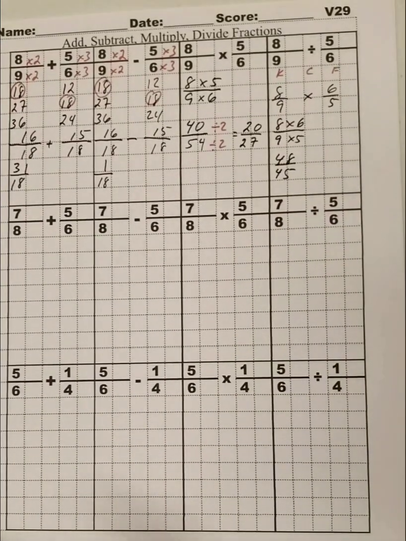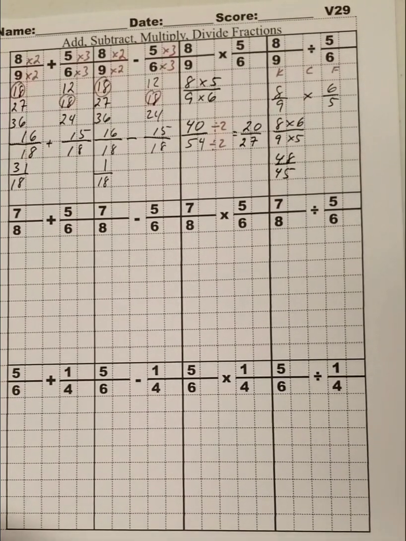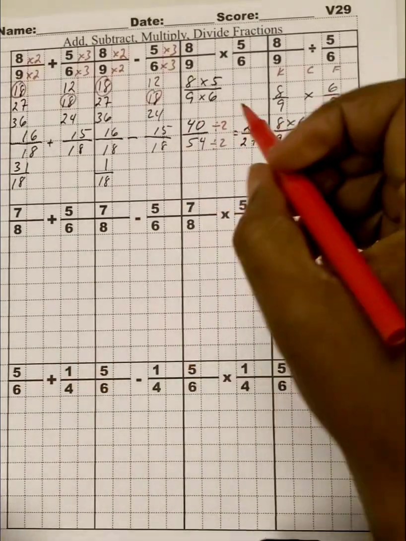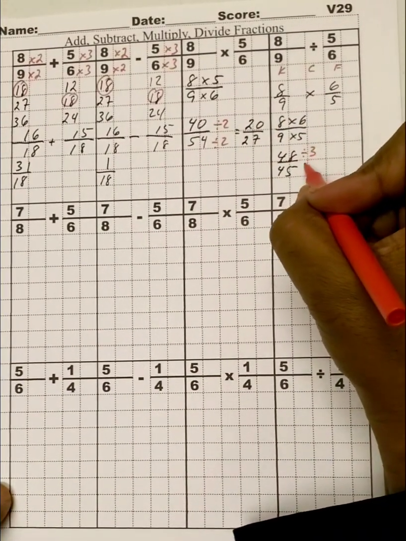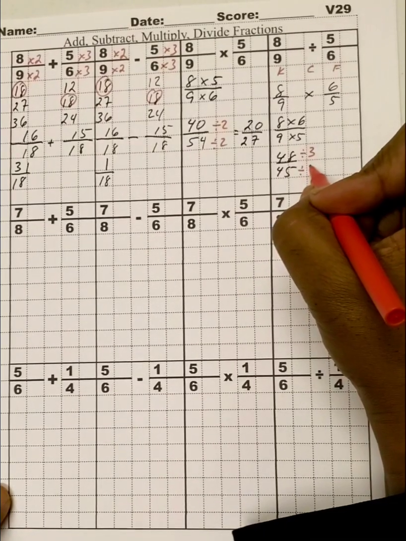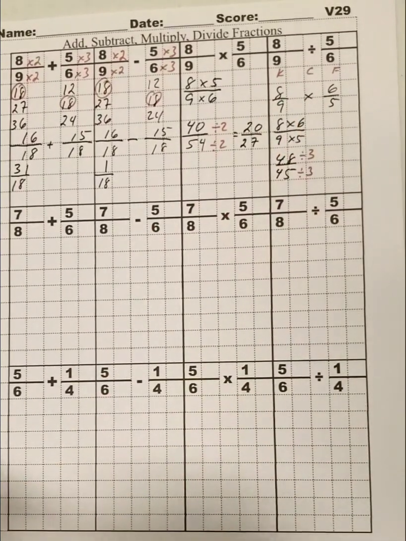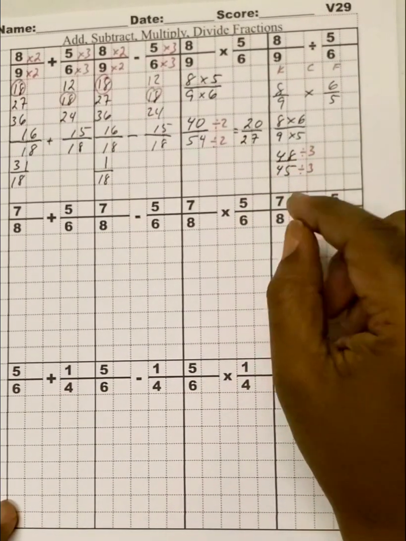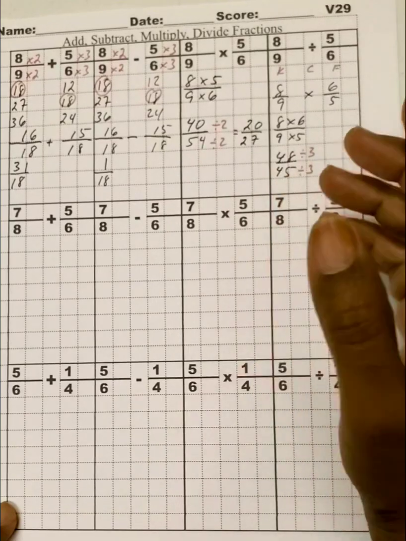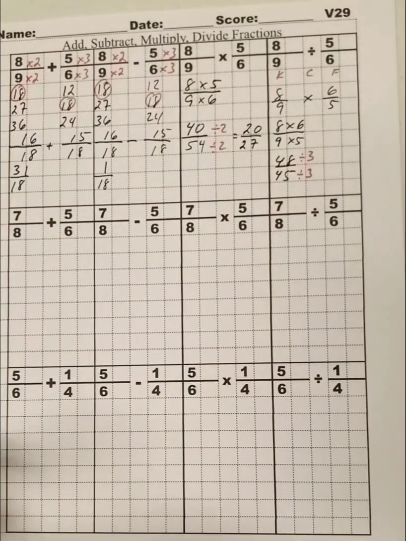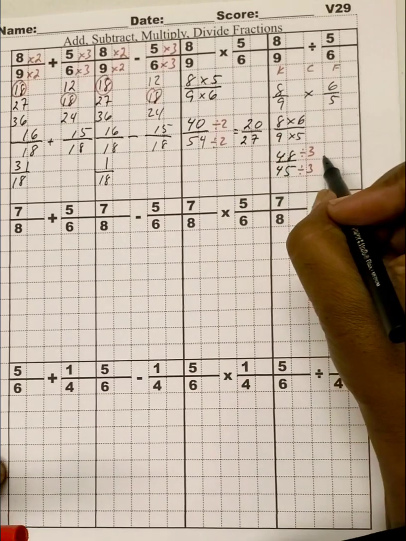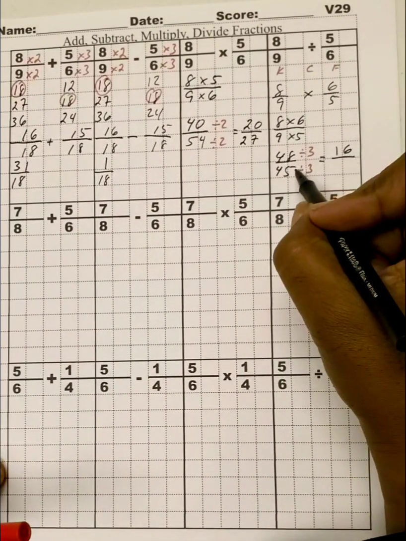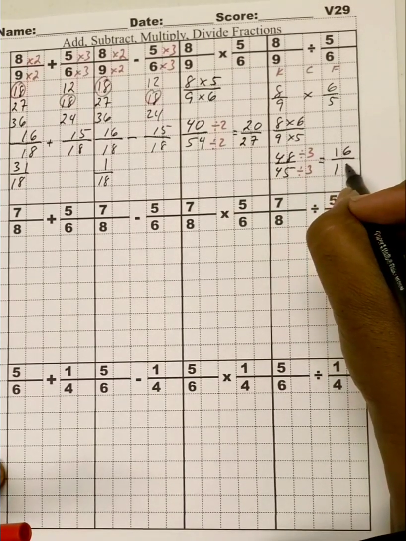Now, what can I divide these both by? There is a GCF for these, and the GCF is, I believe, 3. Yep, it is 3. So we can divide these both by 3. I can tell it's divisible by 3 because 4 plus 8 is 12, and that's in the 3 times tables, and 4 plus 5 is 9, and that's in the 3 times tables. So they both can be divided by 3. So 48 divided by 3 gives us 16. 45 divided by 3 gives us 15.